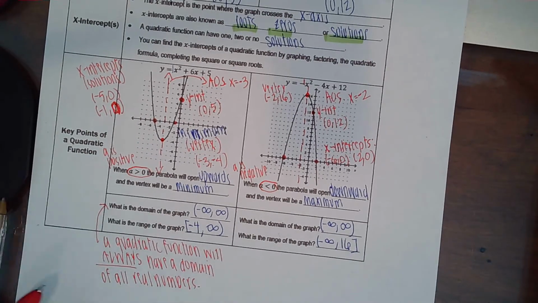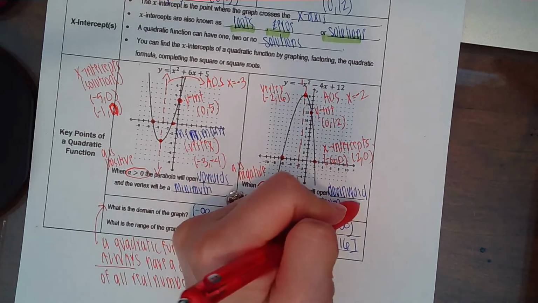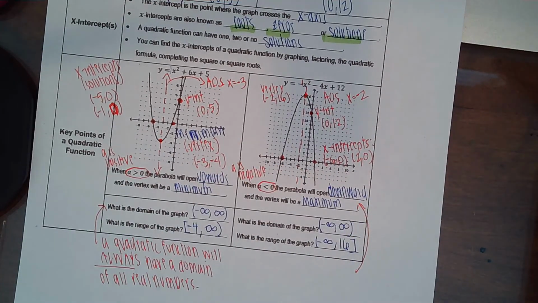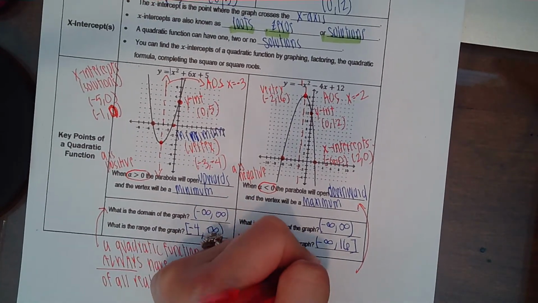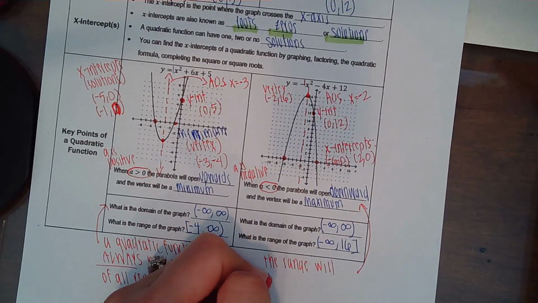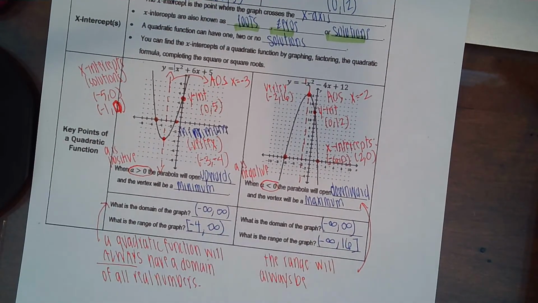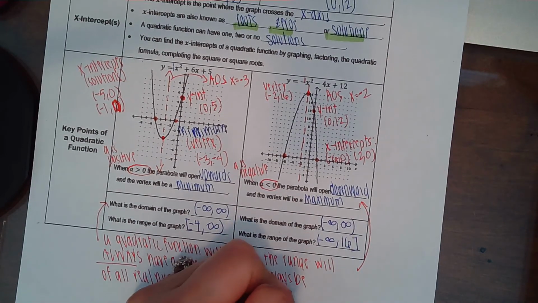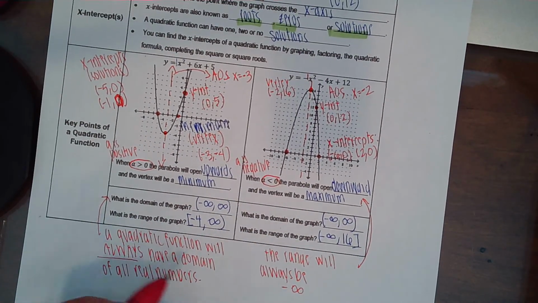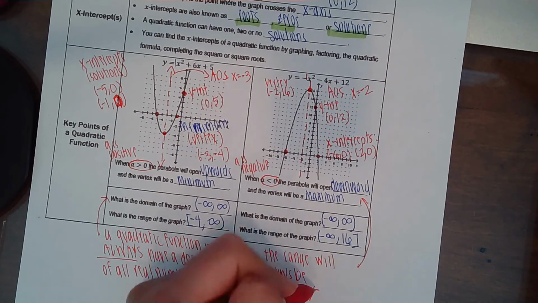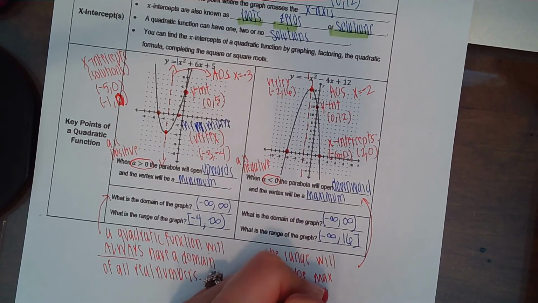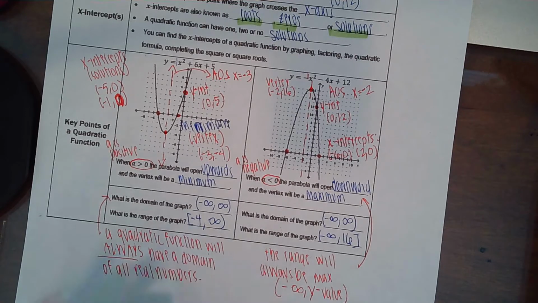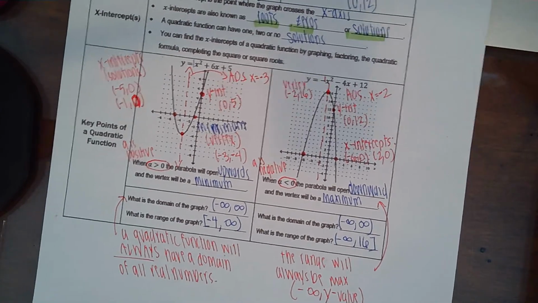Let's think about that because you're always thinking of the range. The range will always be negative infinity and the highest y value, the max y value. So the range will always be -infinity and the max y value.